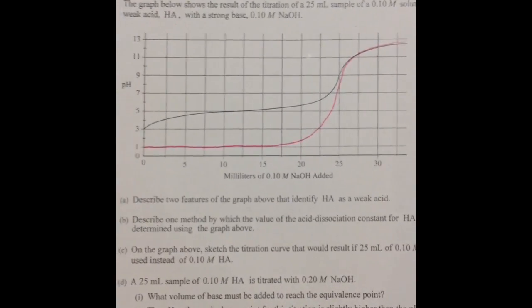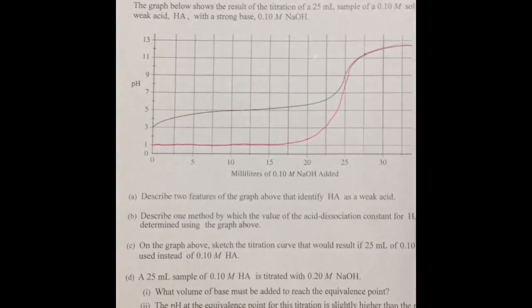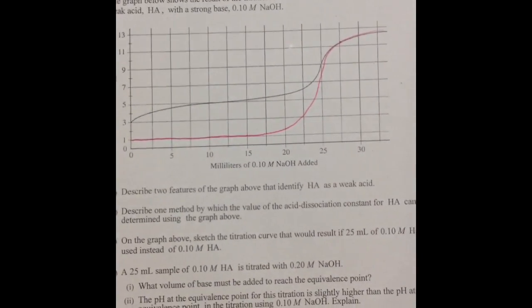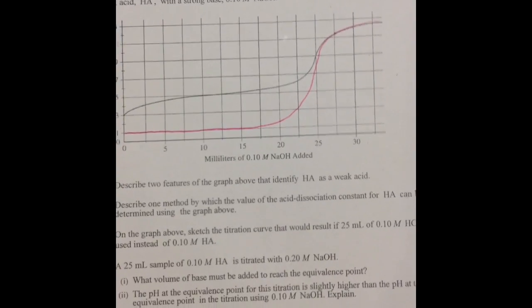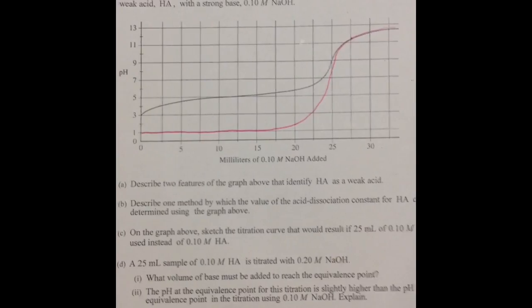And another way you can tell is that the equivalence point for this is above 7, which indicates that at the equivalence point and on, the acid has all run out and what's remaining is base, so that indicates that this was a weak acid.